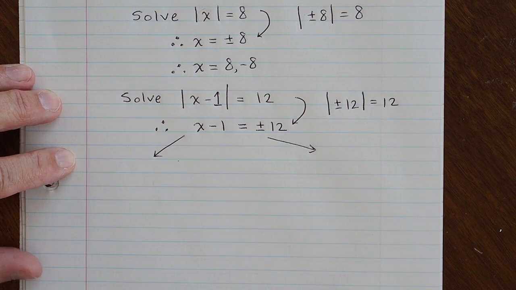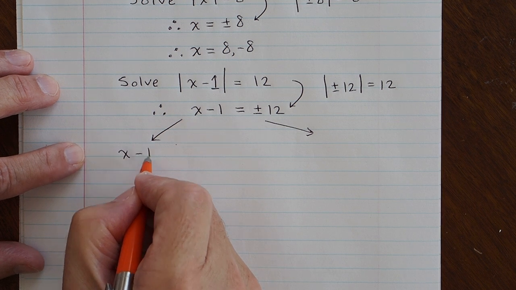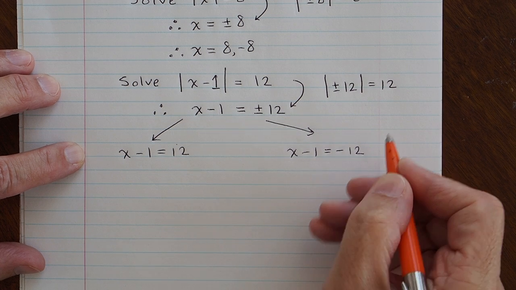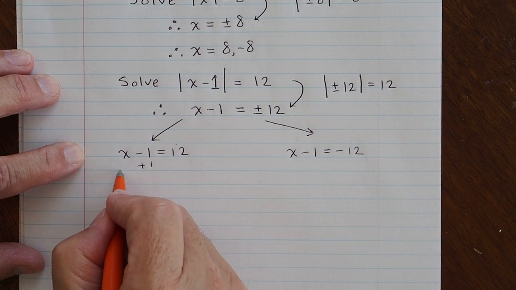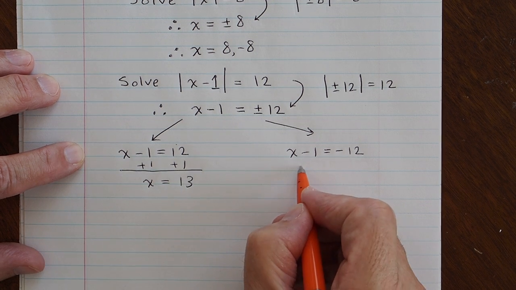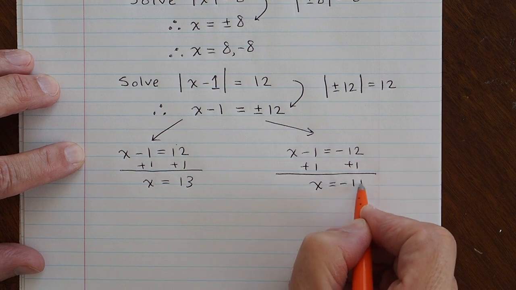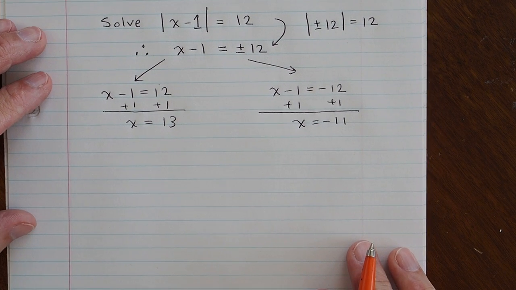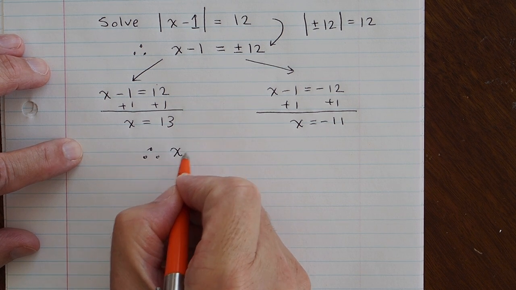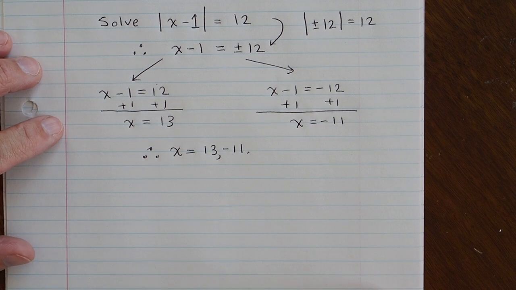Split it into two equations, and the next line will be x minus 1 equals 12 and x minus 1 equals negative 12. Add 1 to both sides, and x is 13. Add 1 to both sides, and x is negative 11. Gather those answers together for the teacher, and you have therefore x equals 13 or negative 11, listed in any order, separated by a comma.